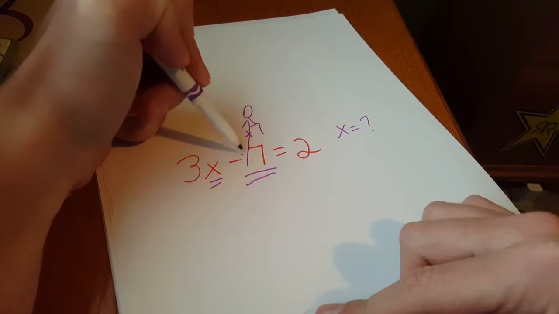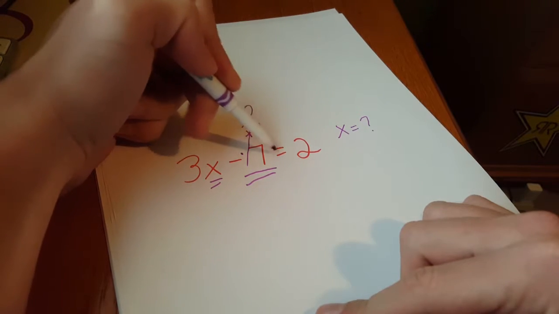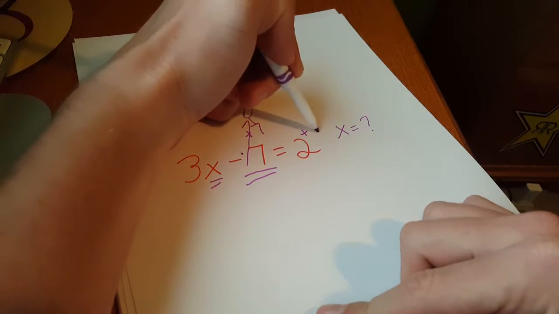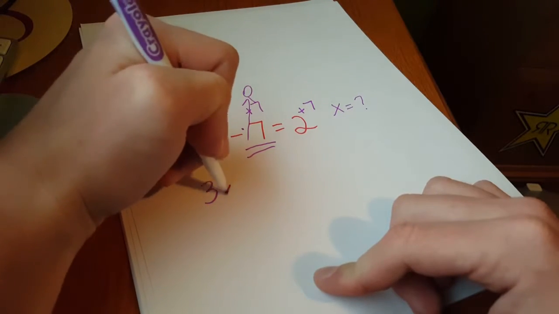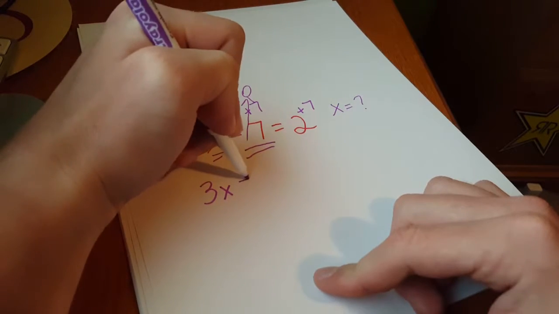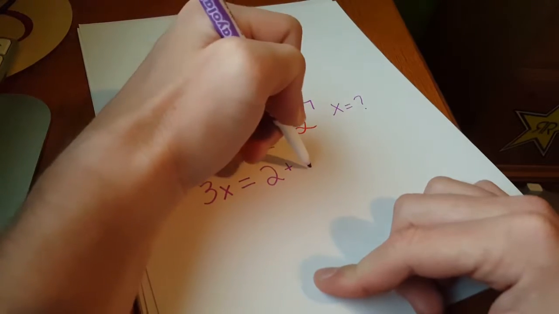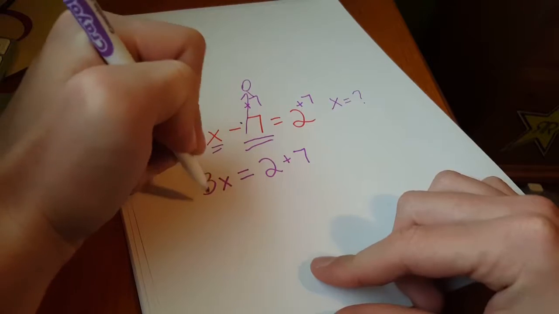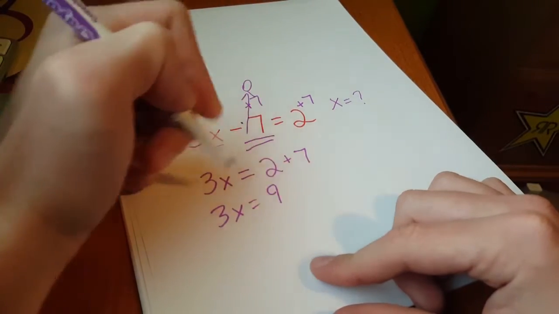But always, no matter what you do on one side of an equation, you must do on the other side of the equal sign. So you must also add 7 to this number. So our new equation is going to look like the 3x here. And since this went to 0, we can just do the equals, and then it will be 2 plus 7. Now what we want to do is add those two numbers up, so that would be 9.